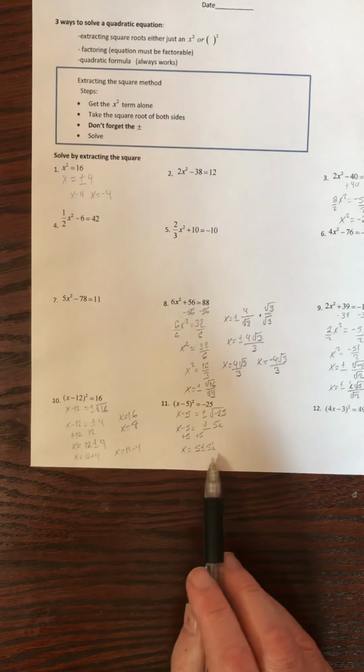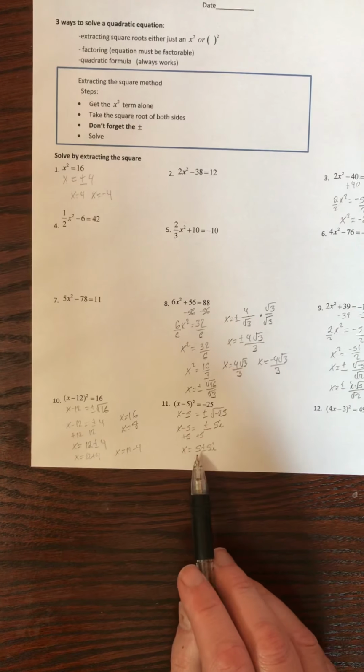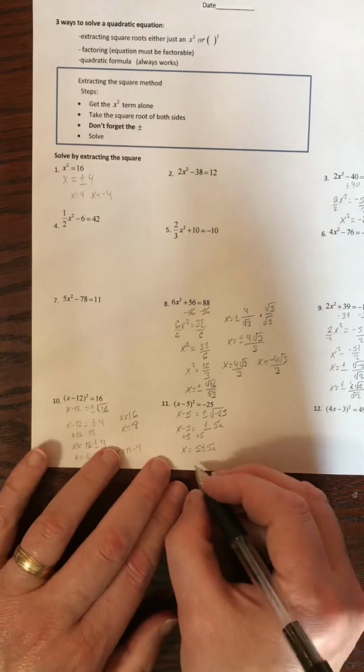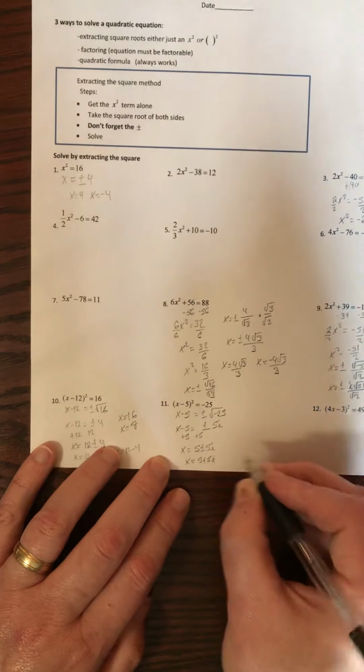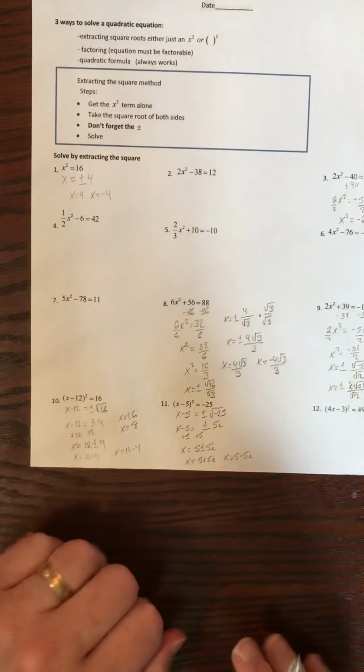I cannot add these separately, as you know, because this is an imaginary number and this is a real number. So my answer is just simply what I see right there. I have x equals 5 plus 5i, and I have x equals 5 minus 5i. And that's it.